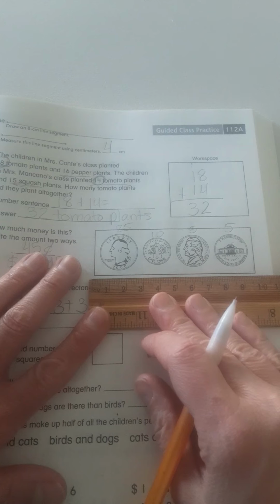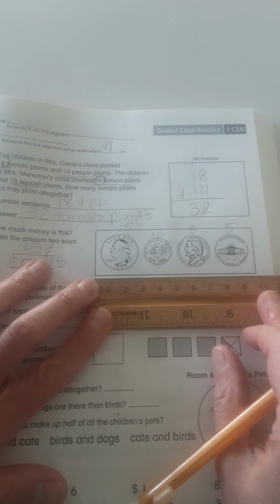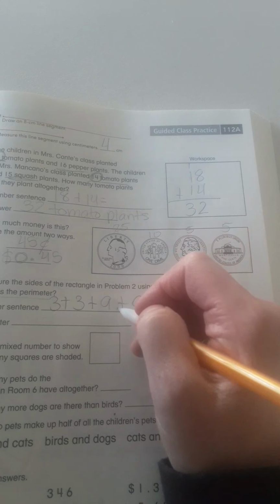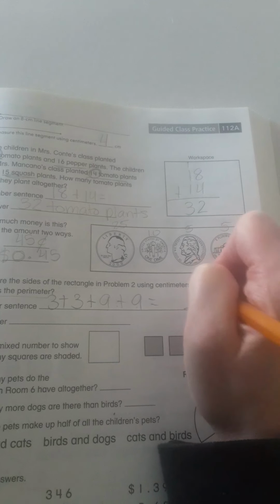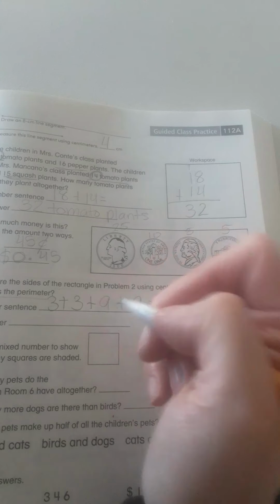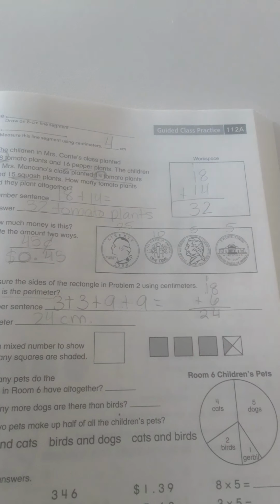And then I'm going to just measure the bottom, and it is about 9. All right, so now we have to add this up. 9 and 9 is 18. And 3 plus 3 is 6. 18 plus 6 is 24. And we did this in centimeters.